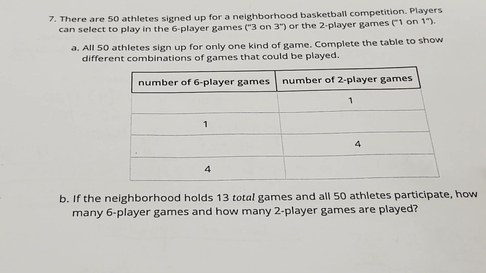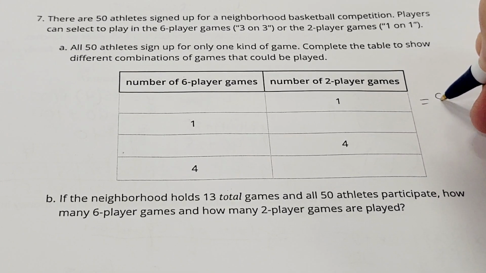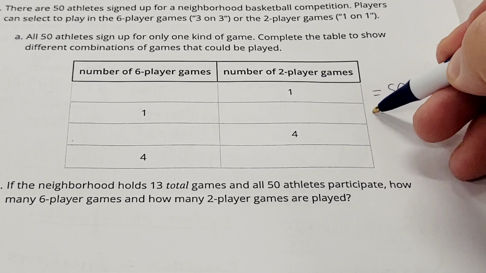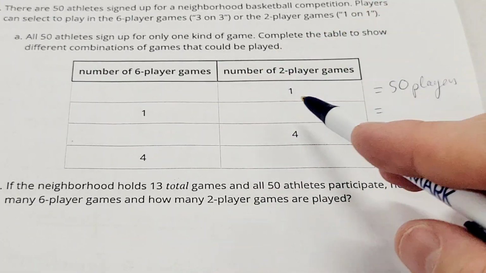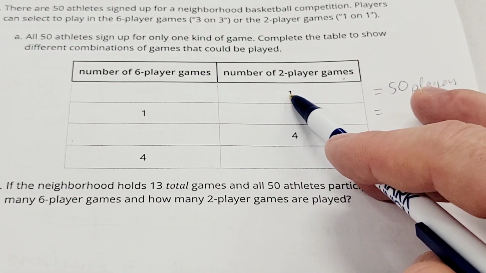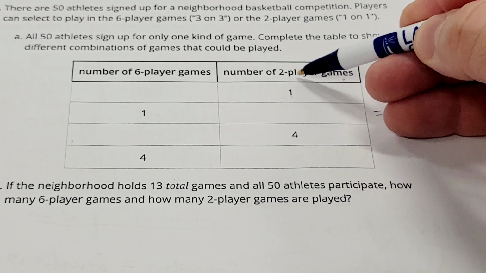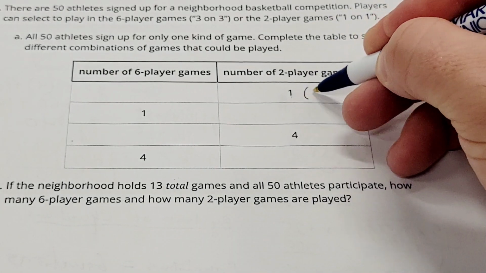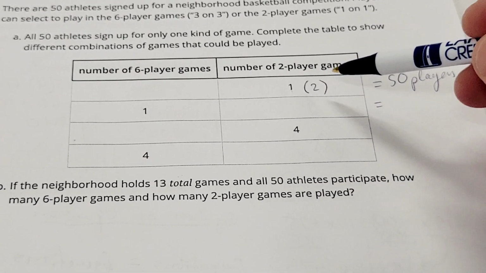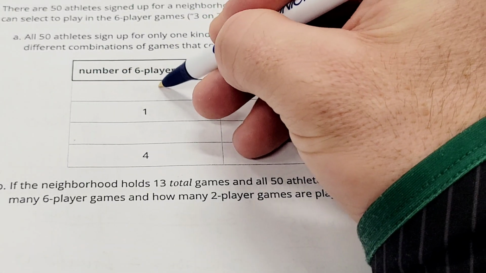Okay, so we have to look here, guys. We consistently have to equal 50 players. Okay, but remember these numbers in here are not the number of players. These are the number of games. So if I have that many games, I have to figure out how many players it would take for that game, right? So if there's one game with 2 players, that is 2 players. Okay, which means I have to use 48 players over here.